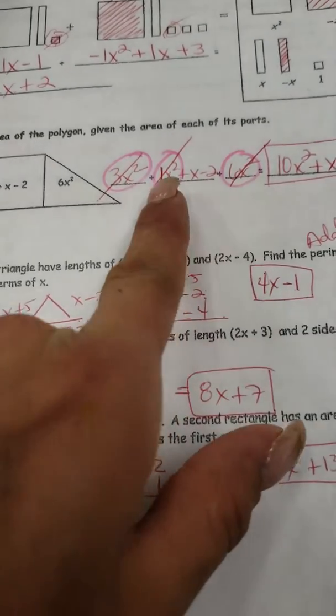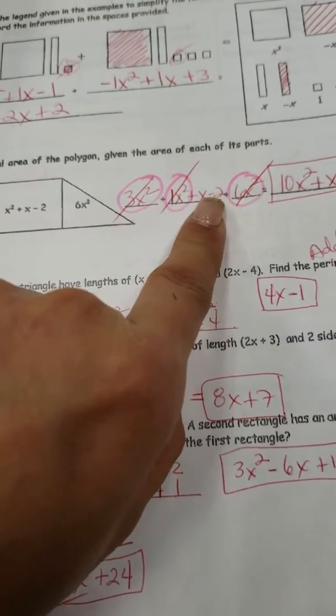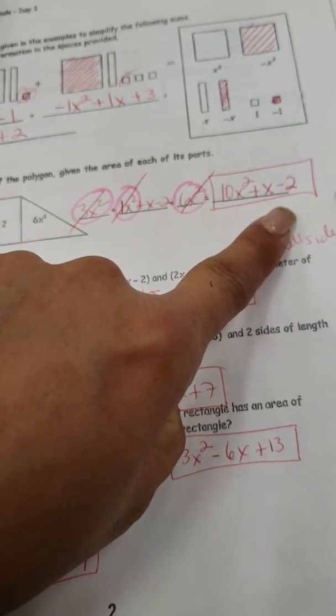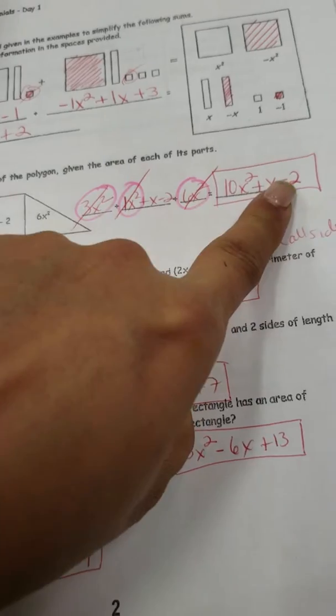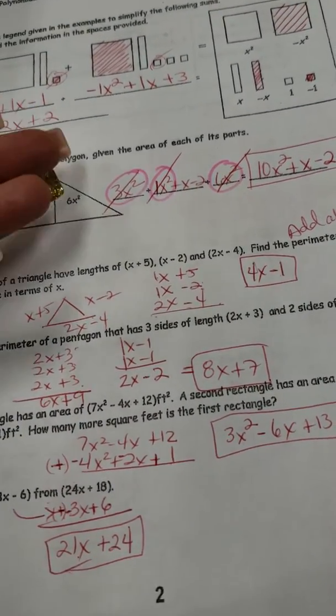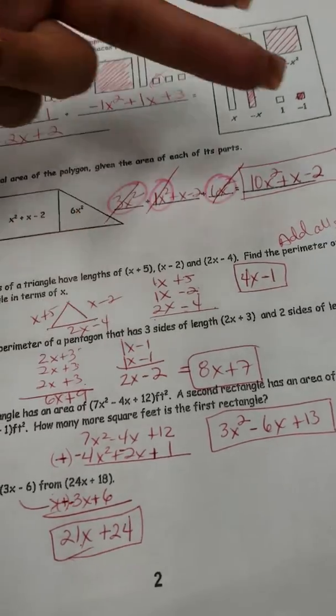But there is an x and a minus y. There is no other x, so you just bring it along. And there's no other regular number, the minus 2, so you just bring it along. Don't leave it behind. It doesn't magically go away. What can combine will combine, and what can't combine, just put it at the end.